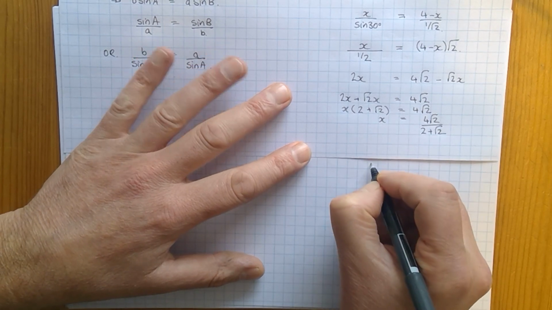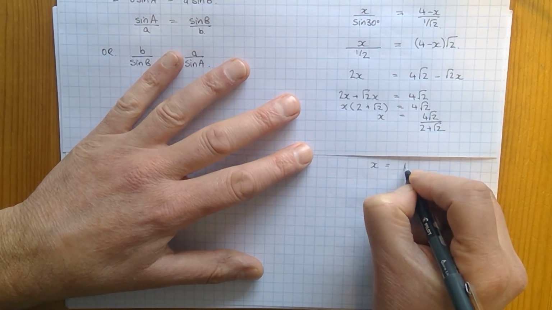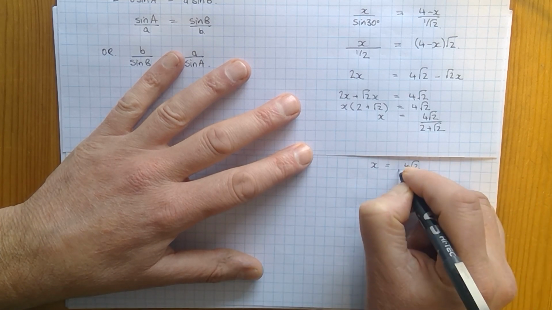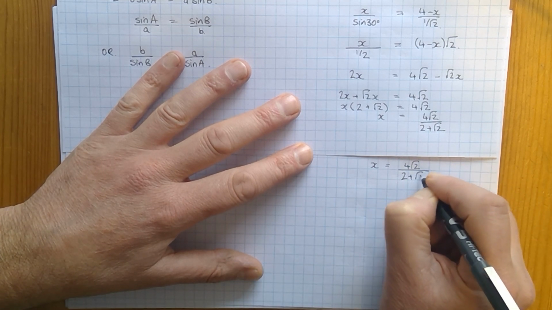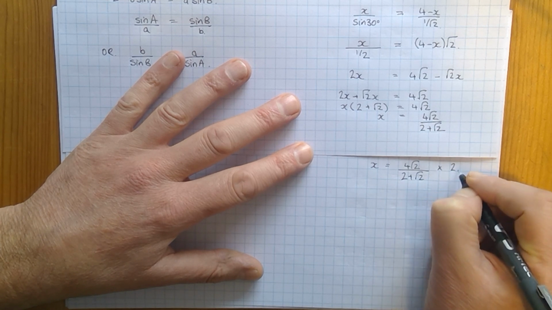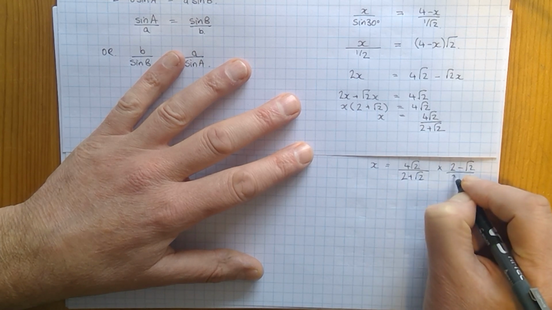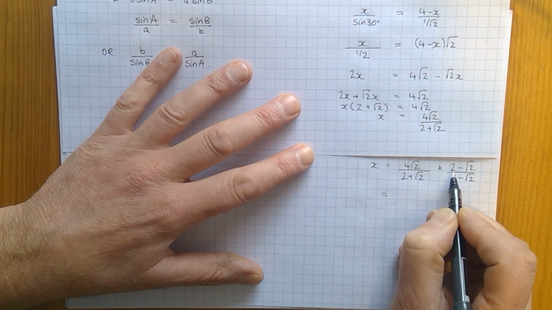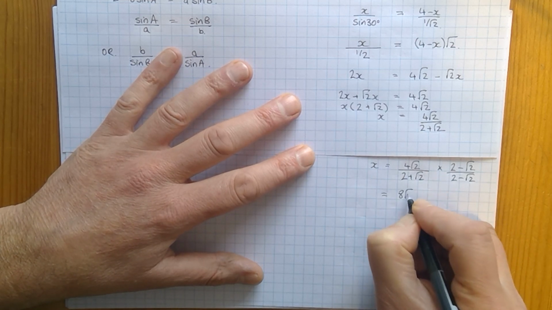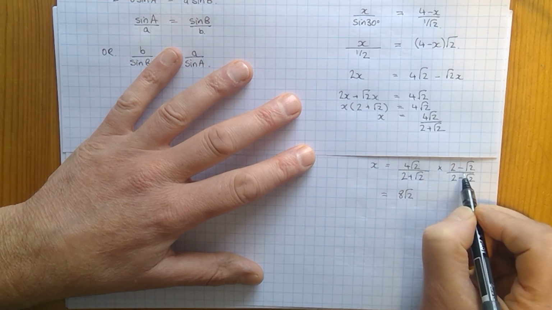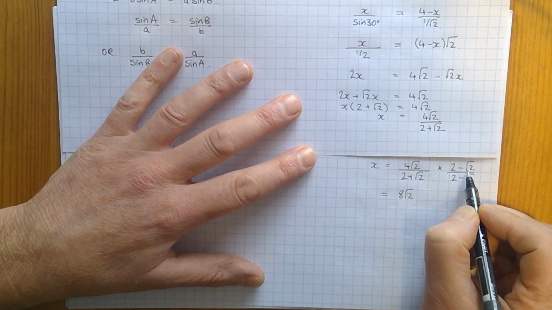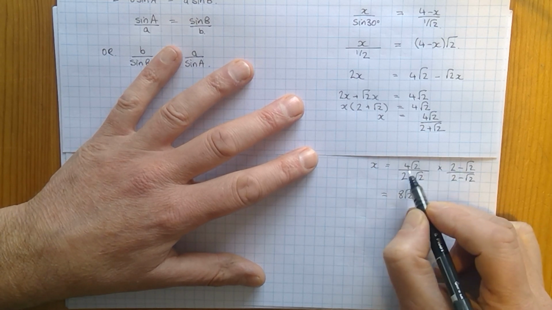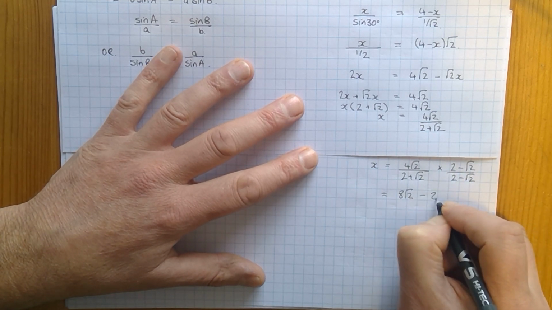So x equals 4 root 2 over 2 plus root 2 times 2 minus root 2 over 2 minus root 2. 4 root 2 times 2 is 8 root 2. 4 root 2 times a minus root 2. Well, the root 2 times the root 2 is 2. So the 4 times 2 is 8. That's a minus 8.